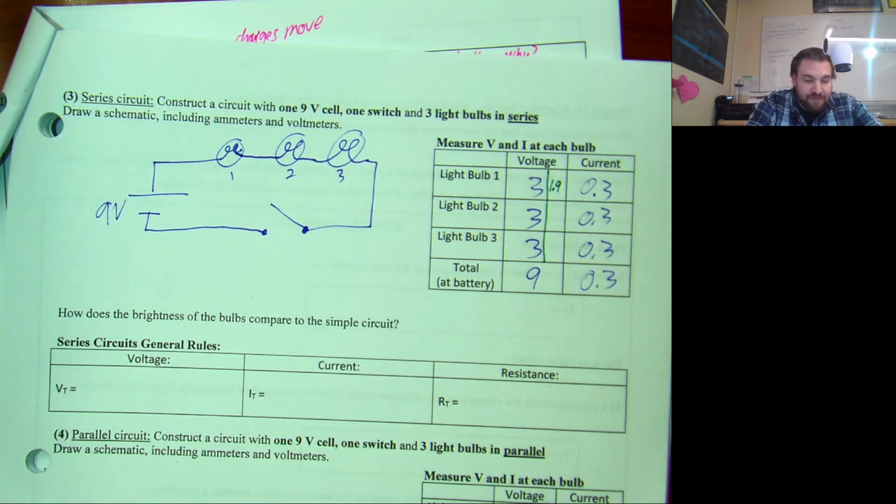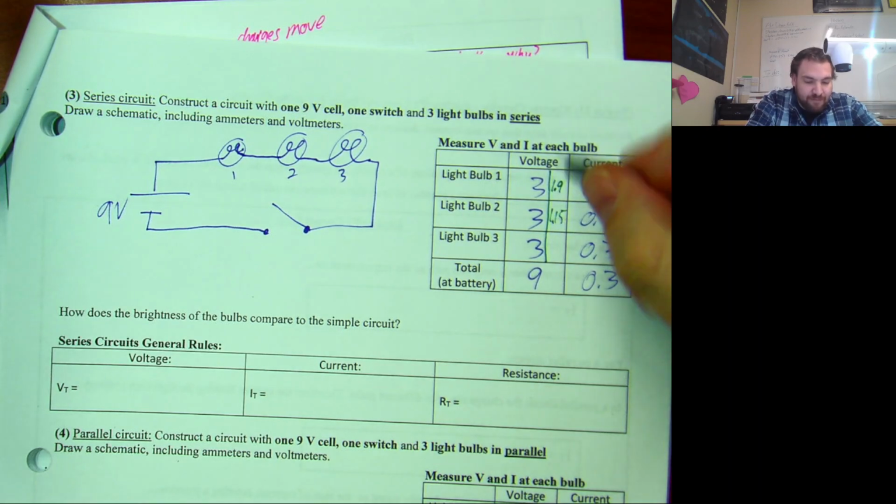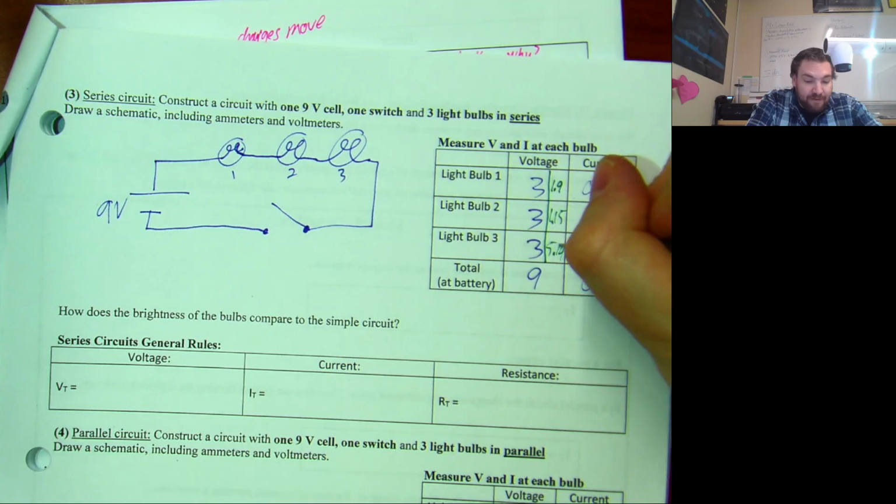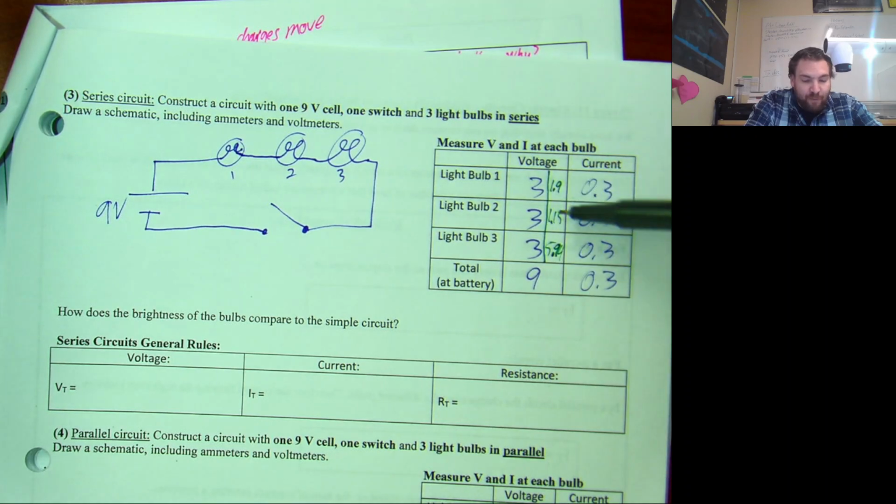1.9 volts. Your second one was 1.15, and your third one was 5.94. So 1.9, 1.15, and 5.94. What was the voltage you had in the battery? What do these three numbers add up to?